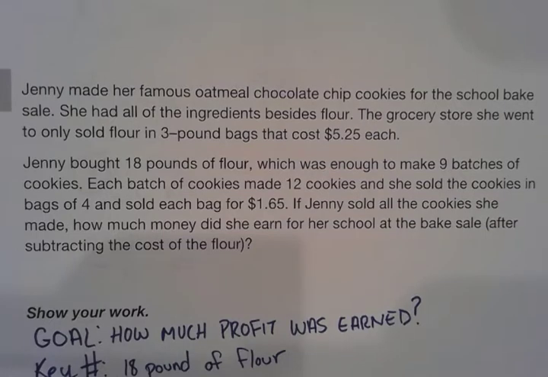Number 6. Jenny made her famous oatmeal chocolate chip cookies for the school bake sale. She had all the ingredients besides flour. The grocery store she went to only sold flour in 3-pound bags that cost $5.25 each. Jenny bought 18 pounds of flour, which was enough to make 9 batches of cookies.